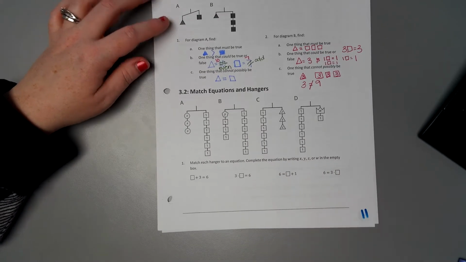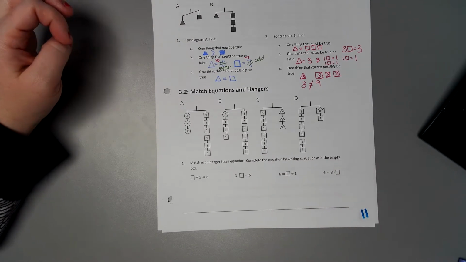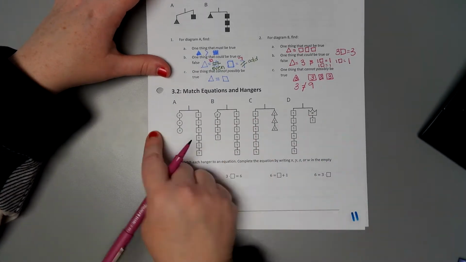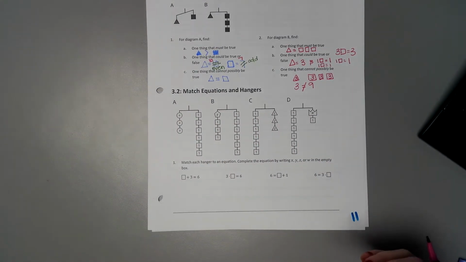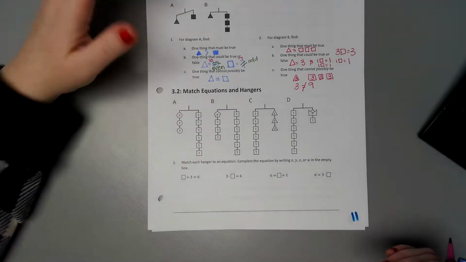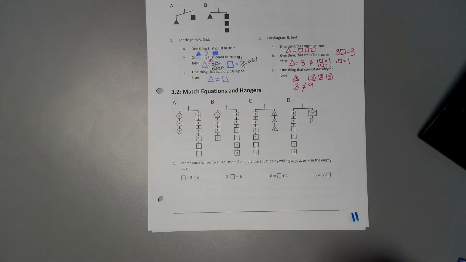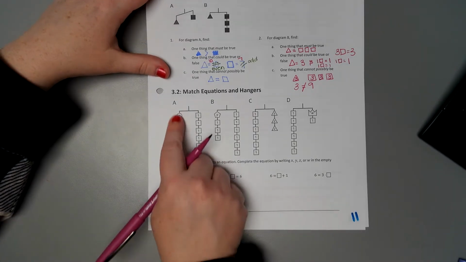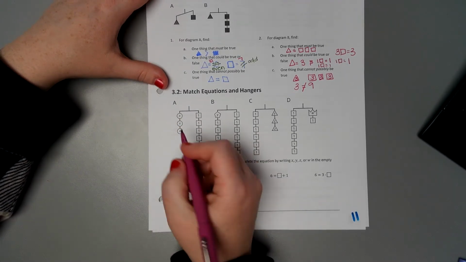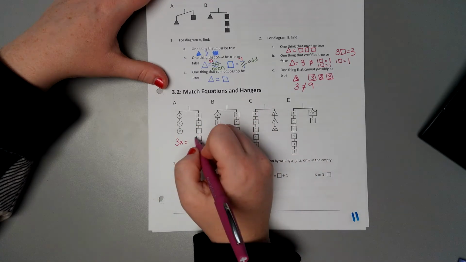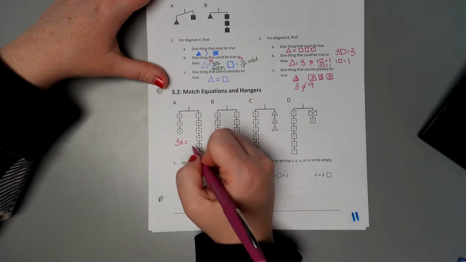3.2. Matching the equation and hangers. So these are called hangers. I call them scales, so I'll try my best to remember that. So we have to figure out which goes to which. So here we have 3 x's, and it equals 1, 2, 3, 4, 5, 6.